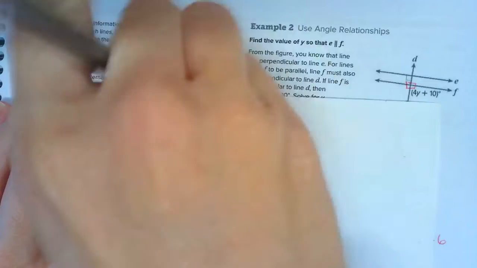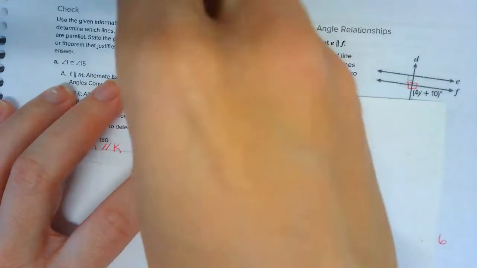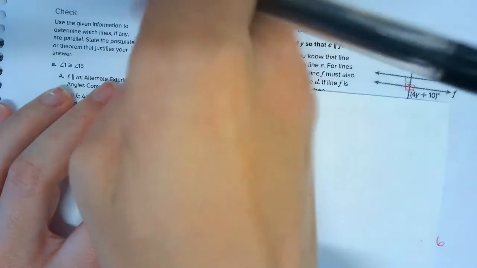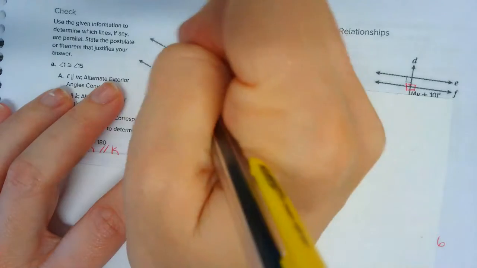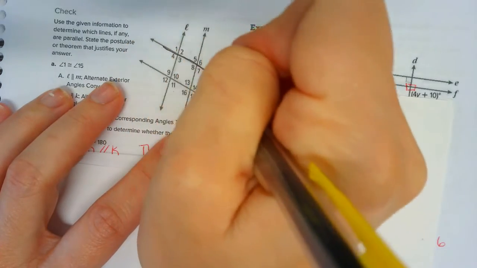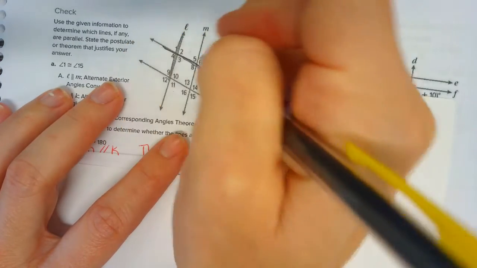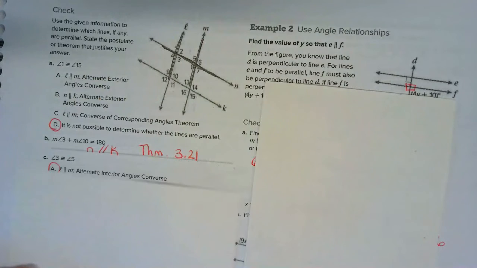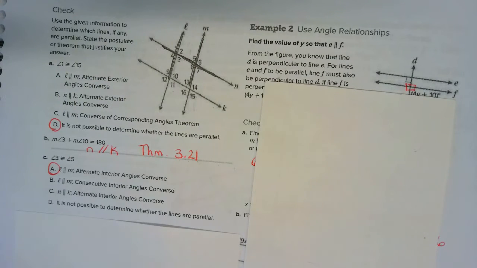3 and 5 are alternate interior angles because they're both on the inside and alternating diagonally. So here would be my transversal. L and M would end up being my parallel lines. So I would say letter A for your answer.